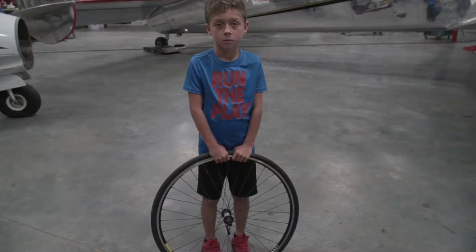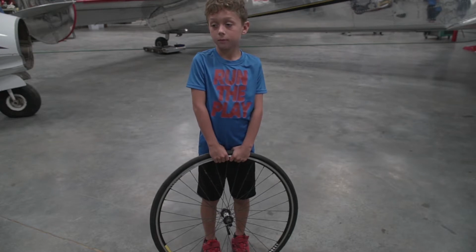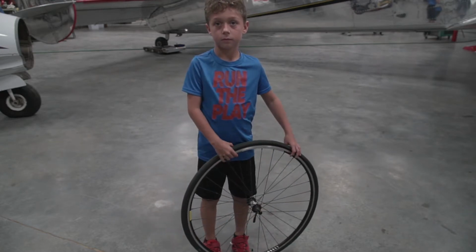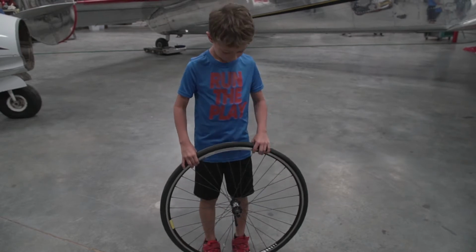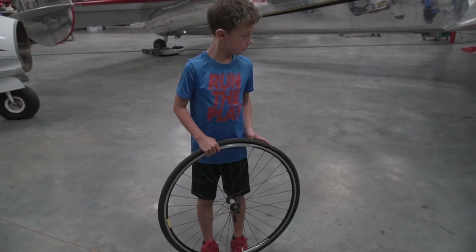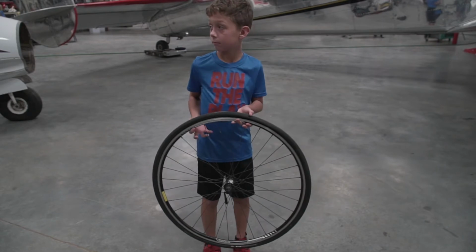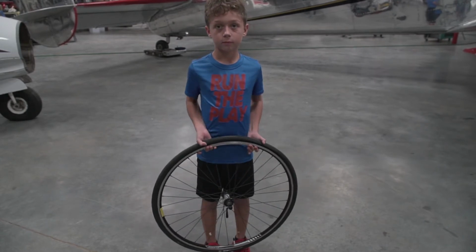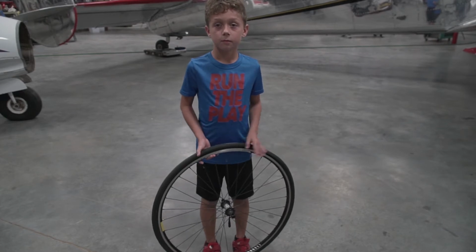Alright, so in this next video, what we're going to be doing is we're working on a speedometer for Jacob's bicycle. And so we have a wheel. This is not the wheel off of Jacob's bicycle, but we're going to use it for our experimentation first. And so what we're going to do is we're going to first have to find the circumference of this tire.